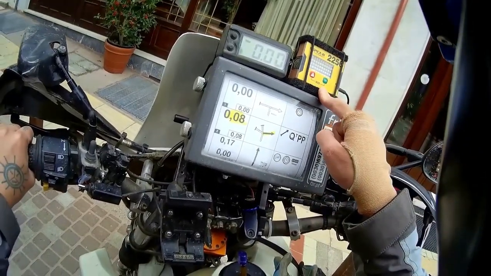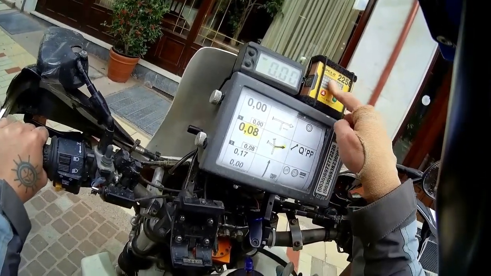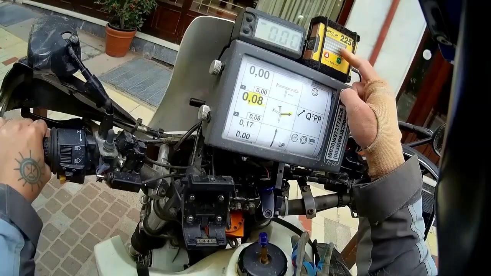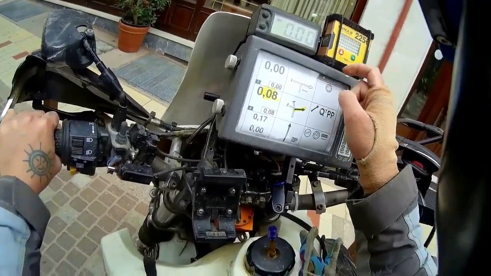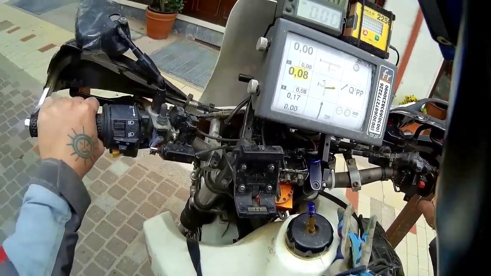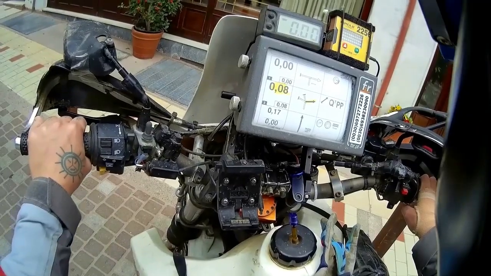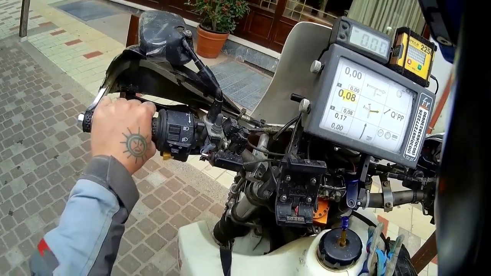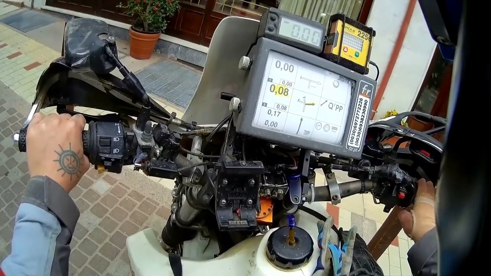This is a GPS tracker from the organizers. If you go down, this flashes, and then if you're okay, you press OK. If you need help, you press this, and they can get you. So that is pretty awesome. Yeah, I think this is about it.